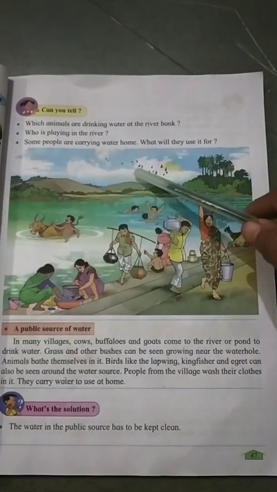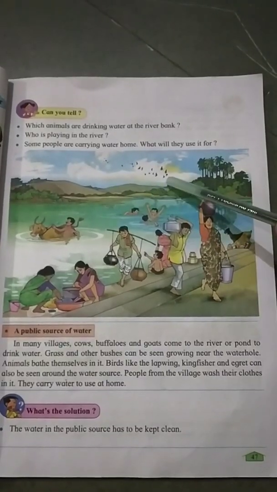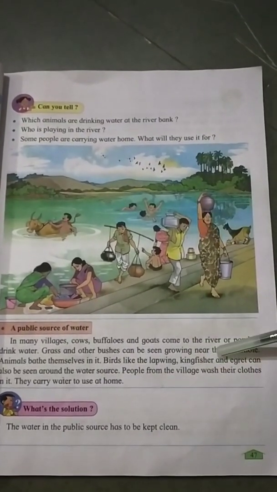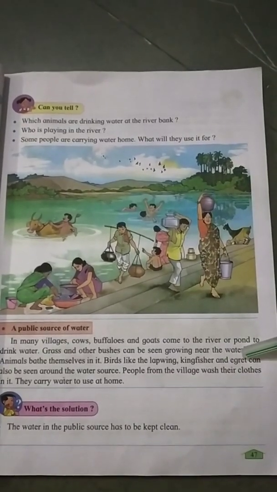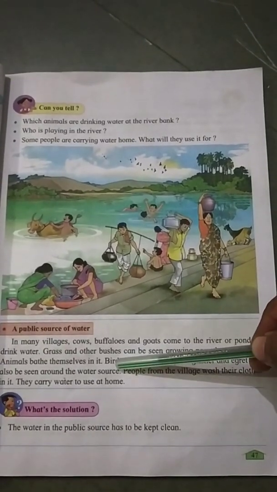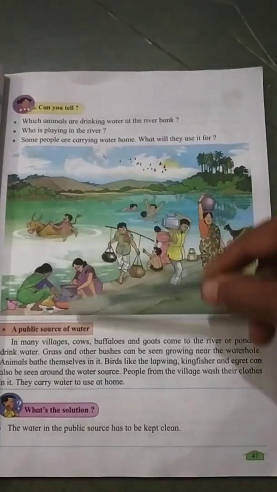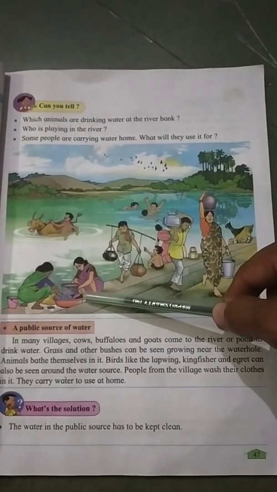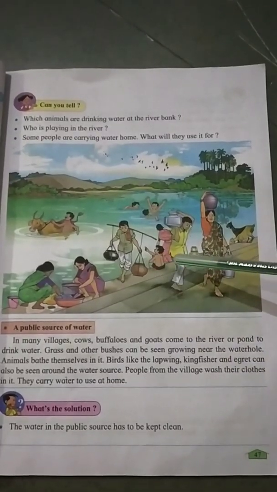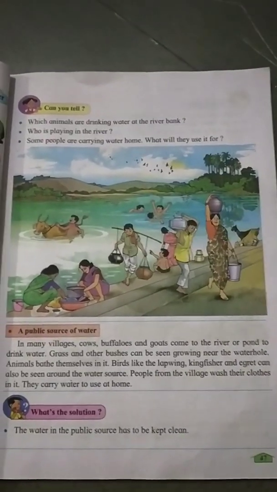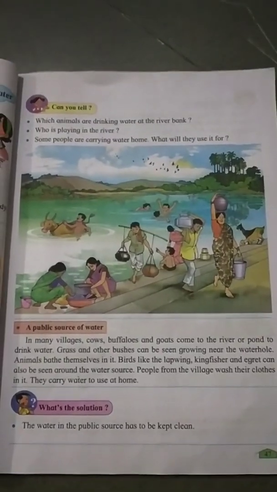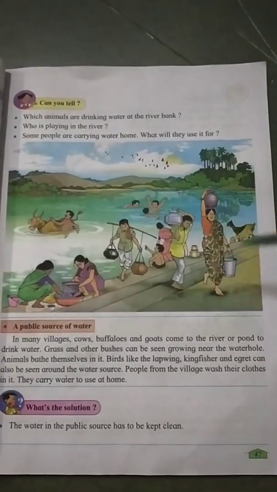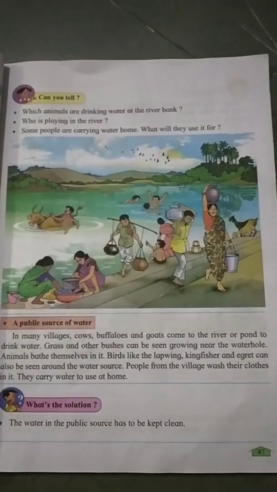Birds like the lapwing, kingfisher and egret can be seen around the water source. People from the village wash their clothes. Here you can see, and they carry water to use at home. So here you have seen what it is: it is a public source of water.